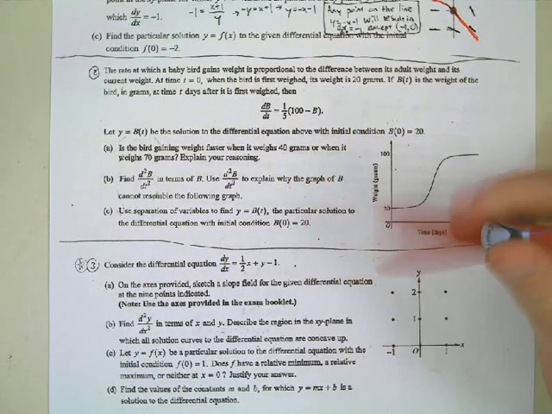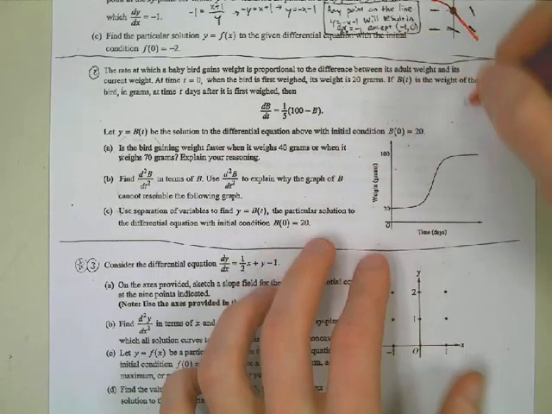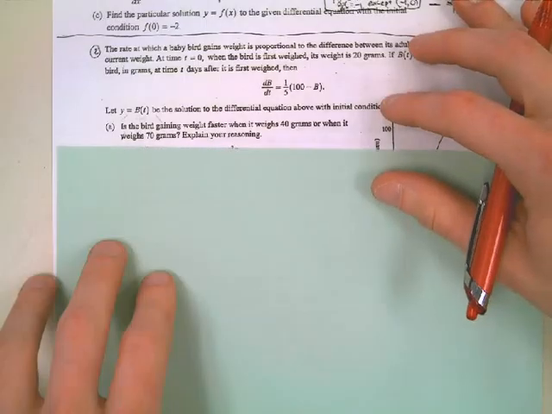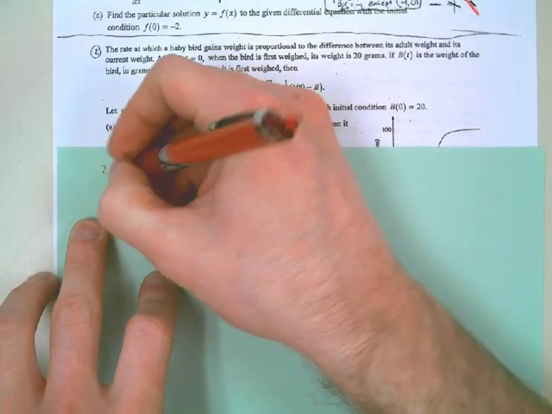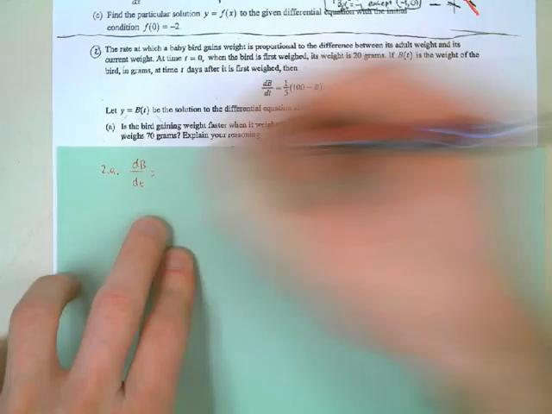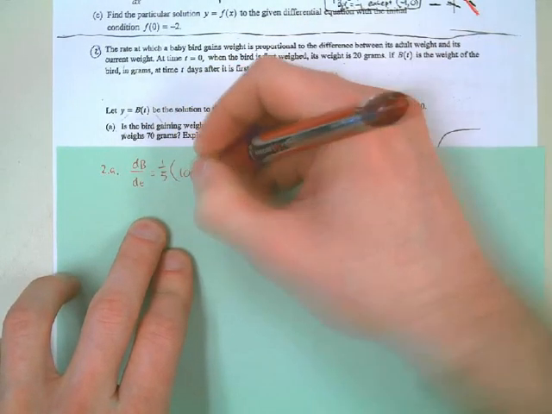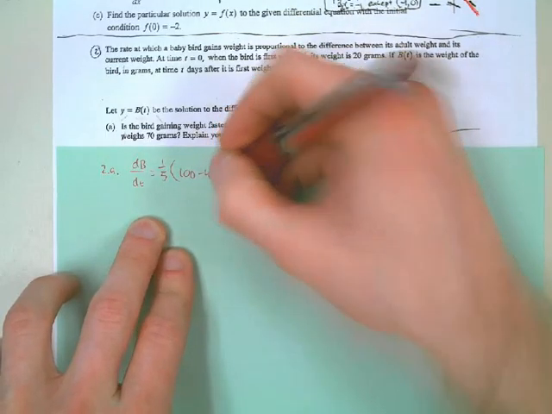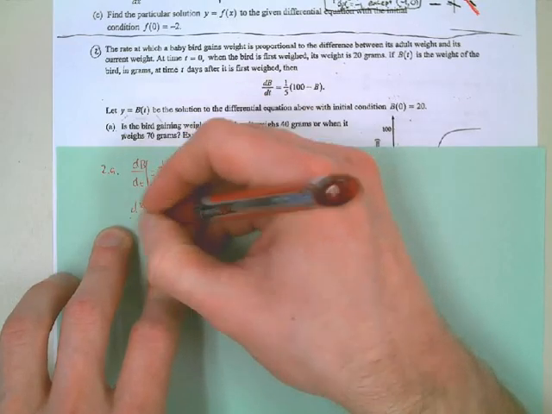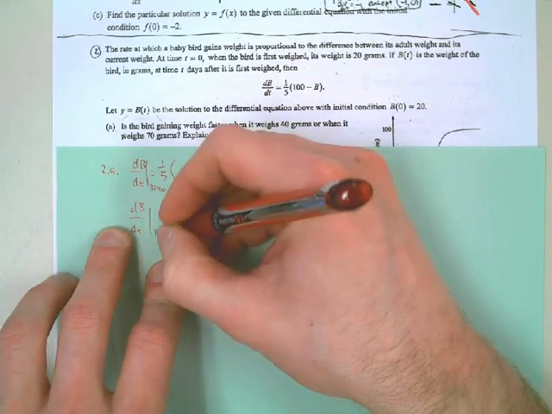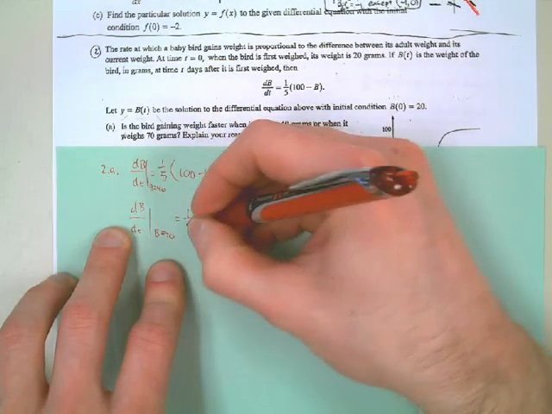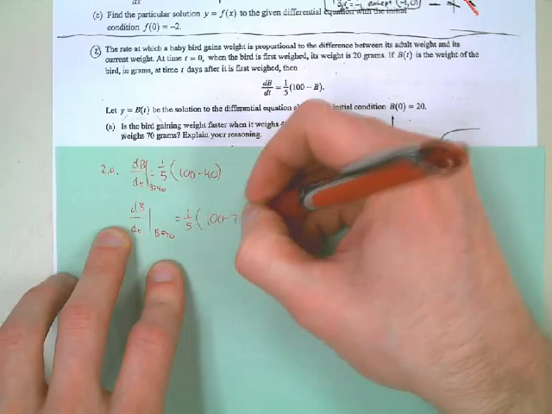So okay, let's go ahead and do that. I'm going to run out of space here, so I'll do it on a separate sheet of paper. Here we go. So 2A, we'll do dB/dt equals 1/5 times (100 minus 40), evaluated at B equals 40. And then we'll do dB/dt evaluated at B equals 70, and that's 1/5 times (100 minus 70).